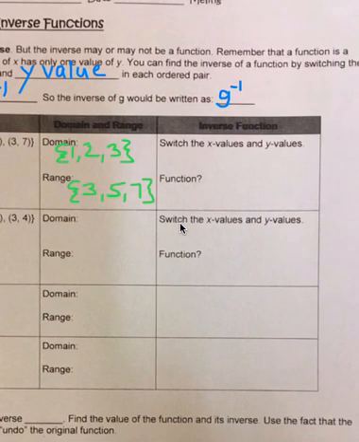So to find the inverse, we switch our x and y values. Our first ordered pair becomes 3, 1. Our second ordered pair is 5, 2.